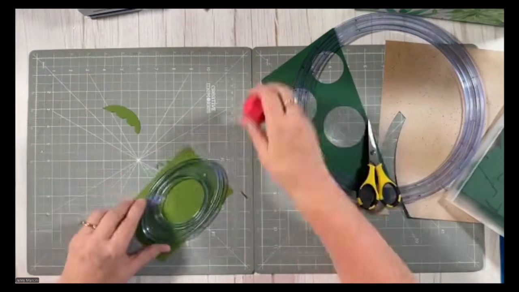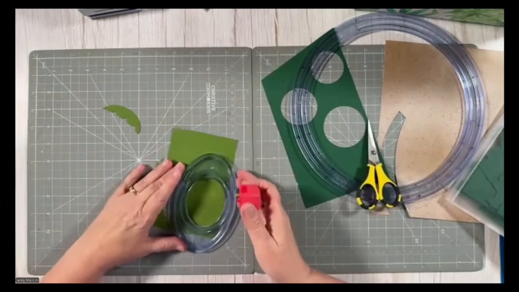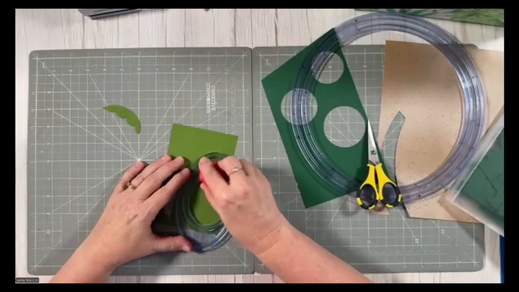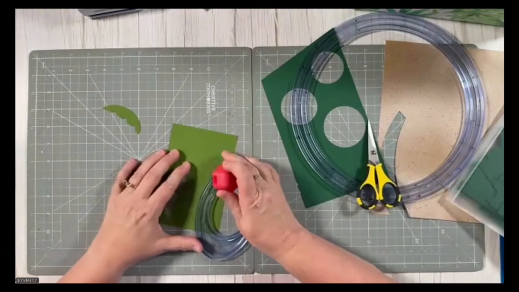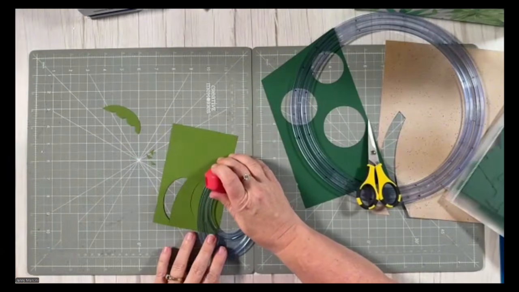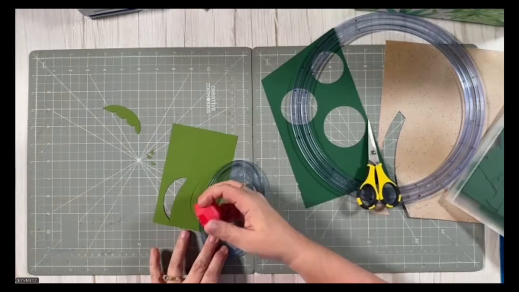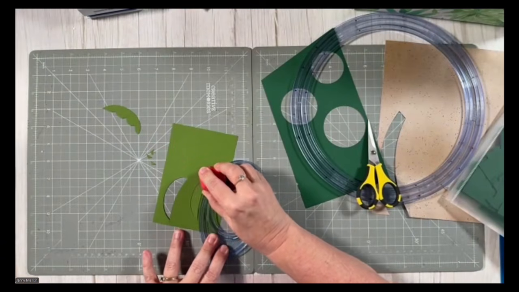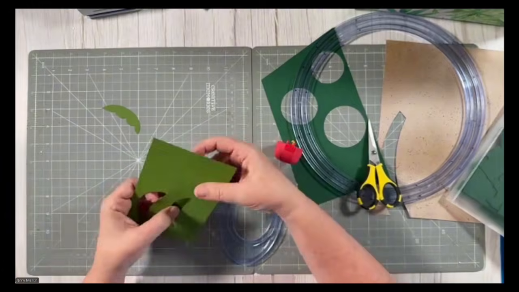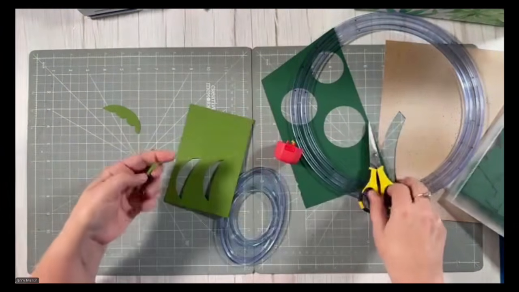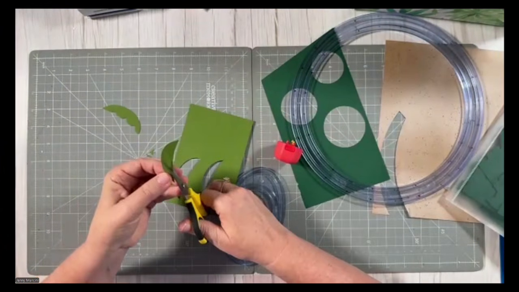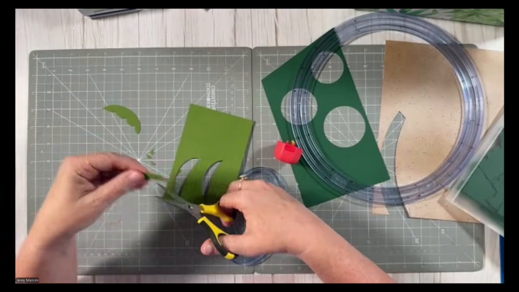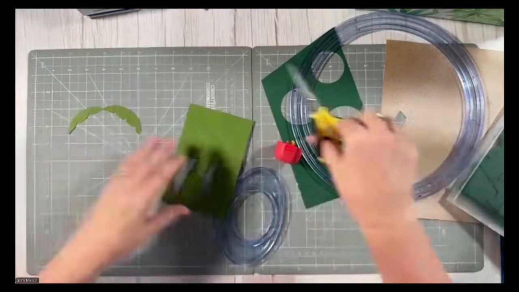And then again, I do things in odd numbers, right? So I'm going to do the same thing. And some of them are going to be a little thinner. Some of them are going to be a little thicker. It's a palm tree. Nature doesn't do things symmetrically. It doesn't matter if one's a little bit thinner than the other. That makes it organic. That makes it seem real. It's just paper and it's a scrap. If you mess it up, just do another one. It's fine.